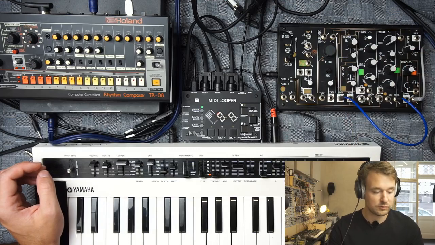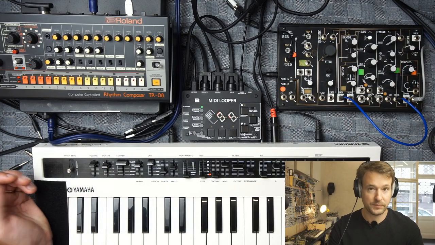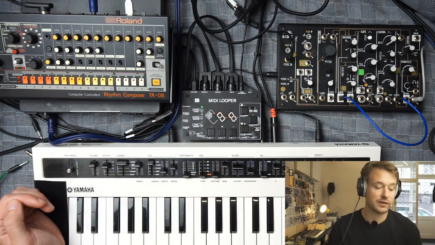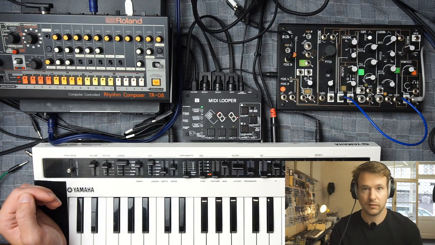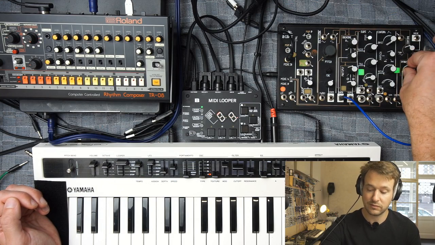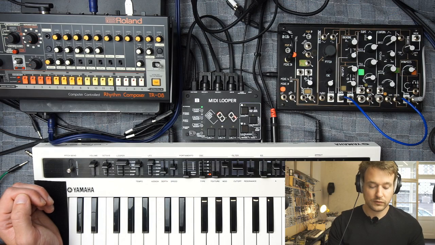So now the O-coast is doing the arpeggio. So you can hear I wasn't super on time, no problem. I hit the quantize. And it's quantized. Nice.